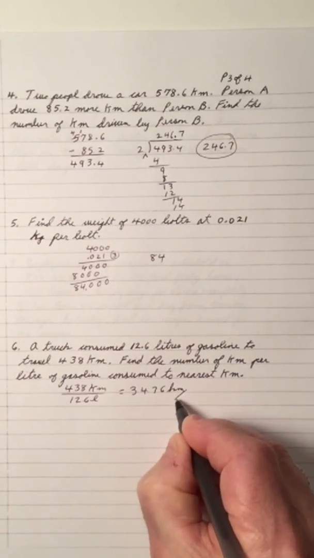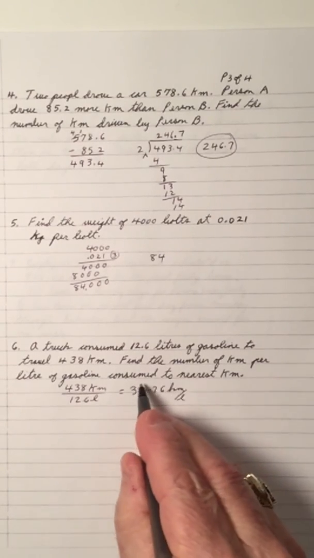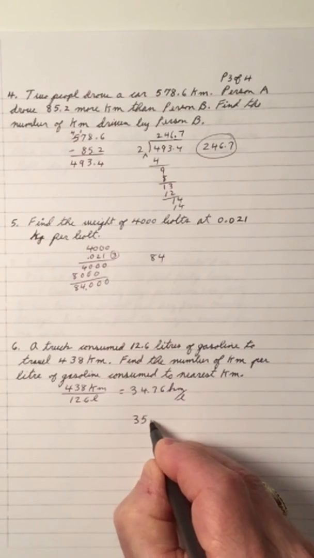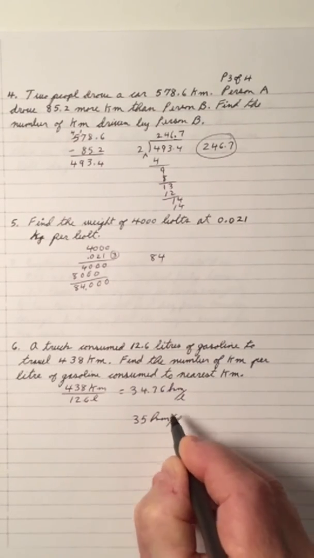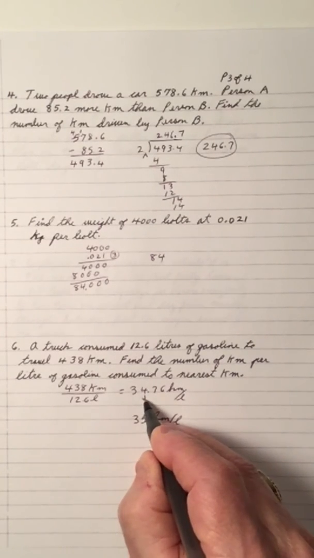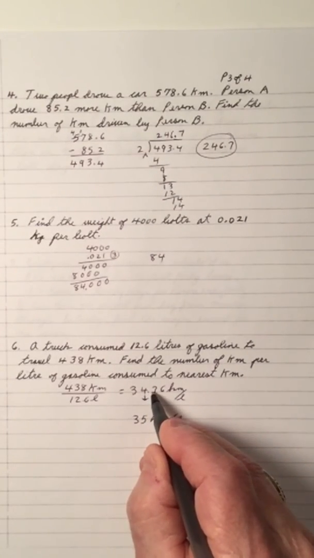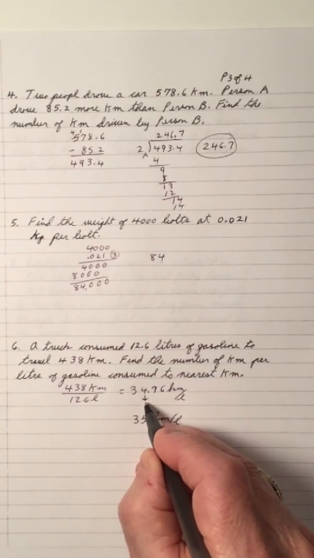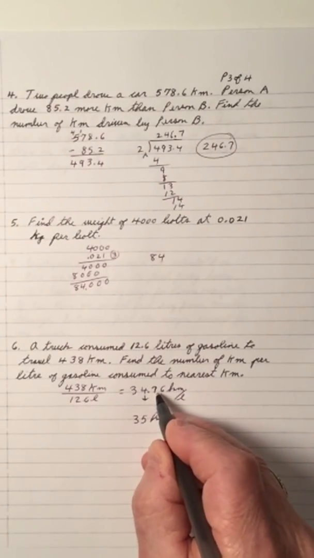34.76 kilometers per liter. But you were asked to the nearest kilometer, so the answer would be 35 kilometers per liter, because to the nearest is ones. So you look at the 4, and the digit to the right of 4 is 5 or greater. So you add 1 to 4, which makes a 5, and the 7 and the 6 become 0.